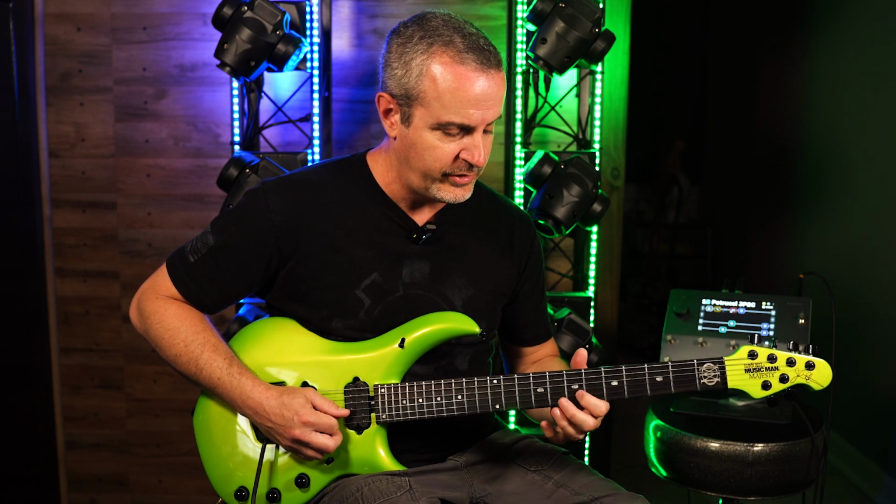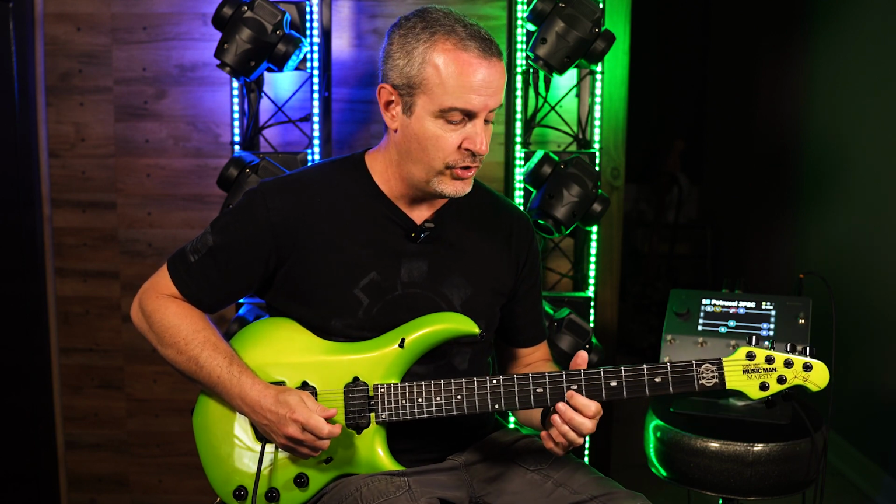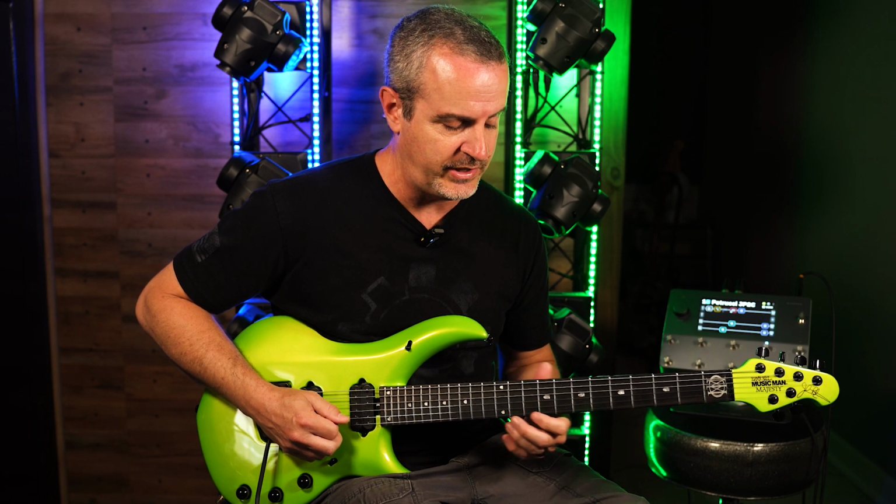And so on and so forth. You're actually hitting that same note twice if you're doing a position shift like that. Here it is played higher up on the neck in a different scale fragment.